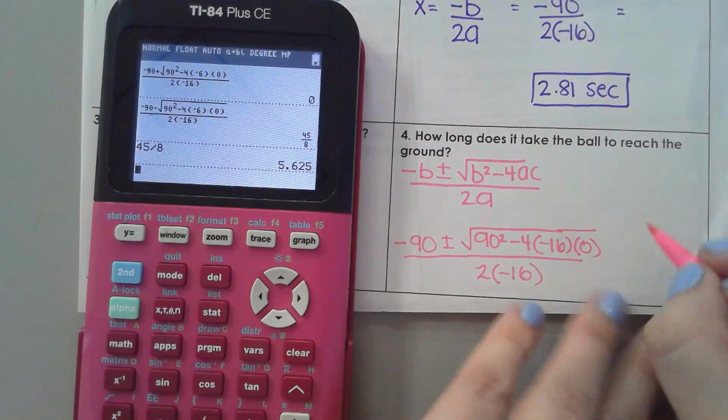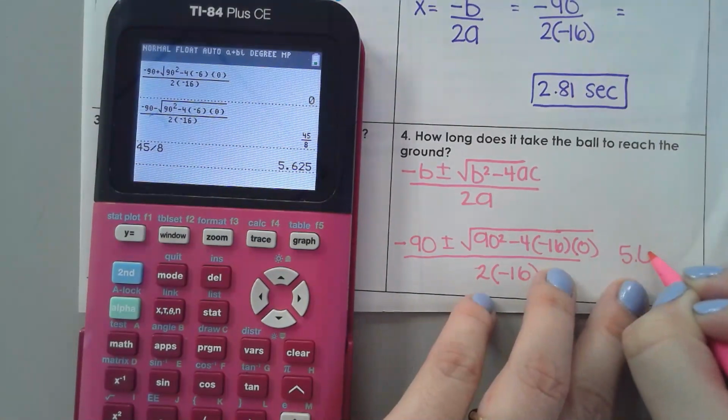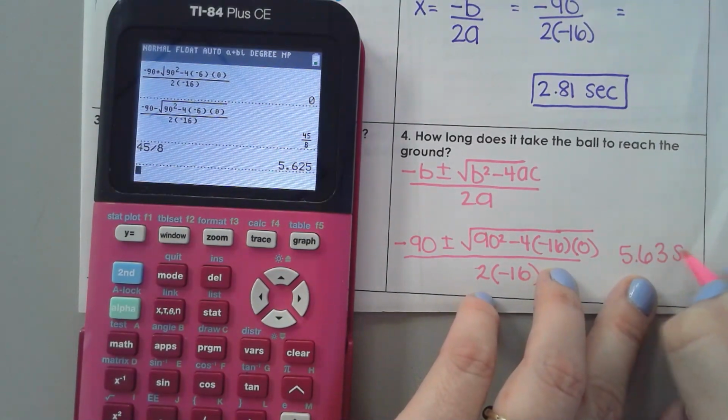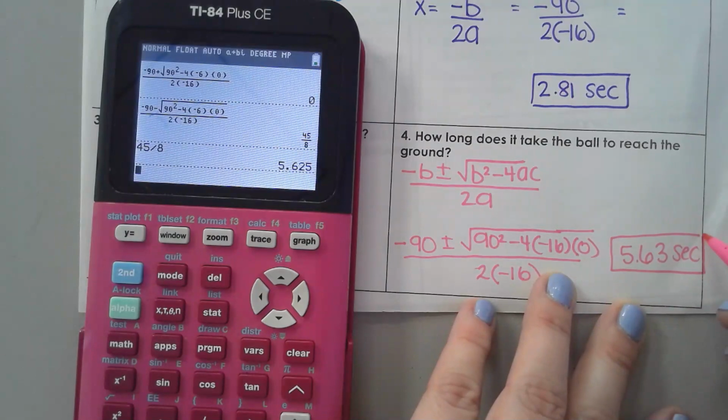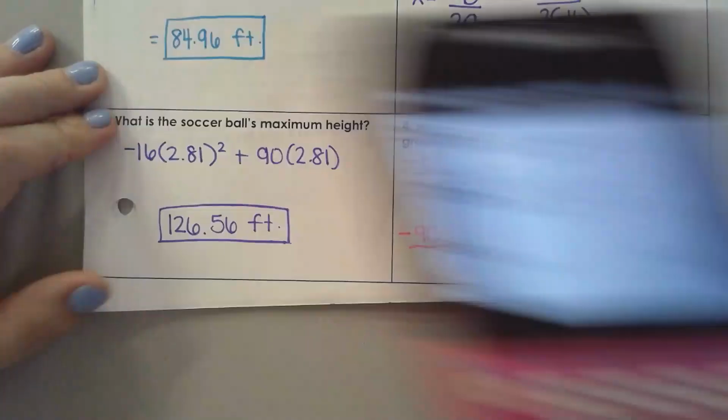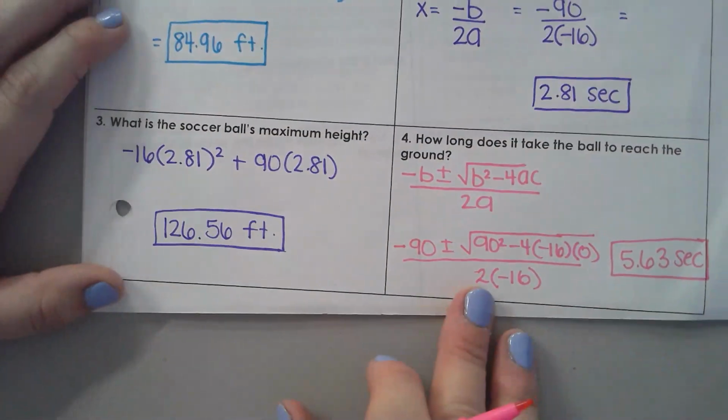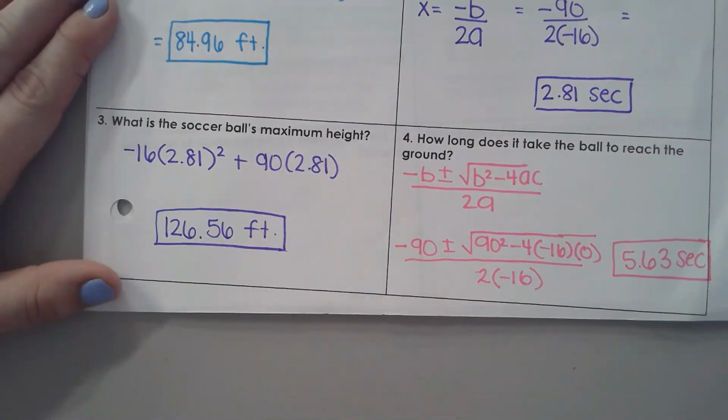And we get 5.63 seconds. Are there any questions?